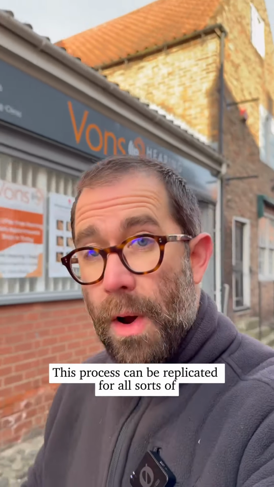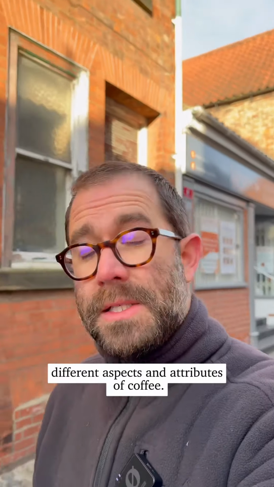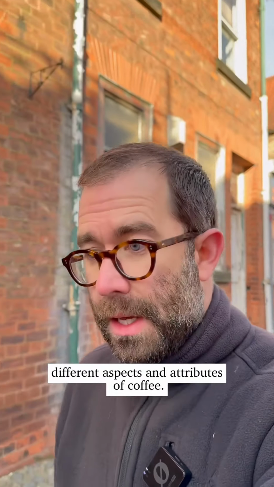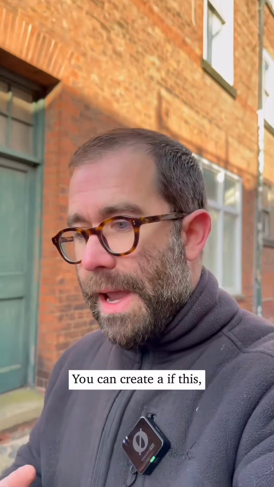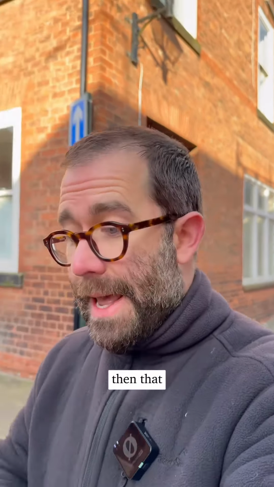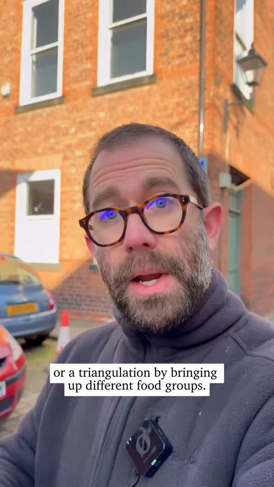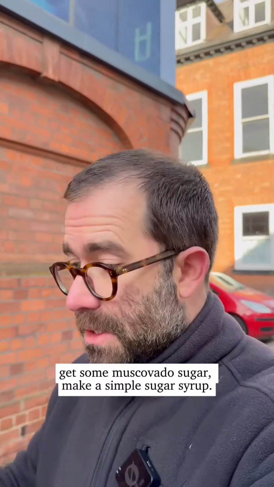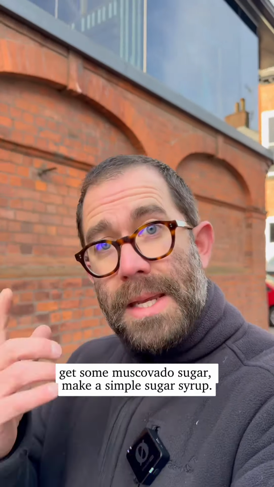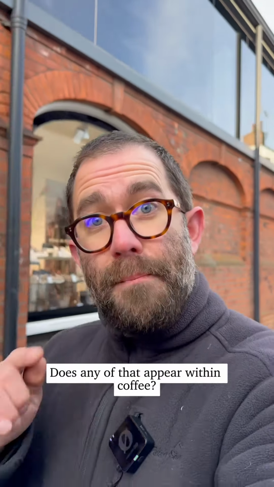This process can be replicated for all sorts of different aspects and attributes of coffee: sweetness, body, texture, all those things. You can create an if this then that, or a triangulation by bringing up different food groups. Try it with sugar. Get some white sugar, get some muscovado sugar, make a simple sugar syrup. What do they taste like? Does any of that appear within coffee?